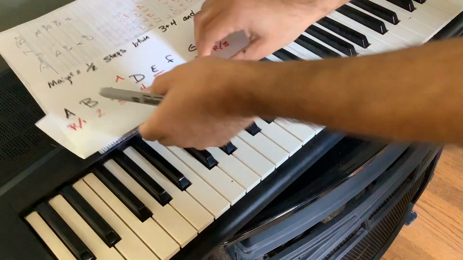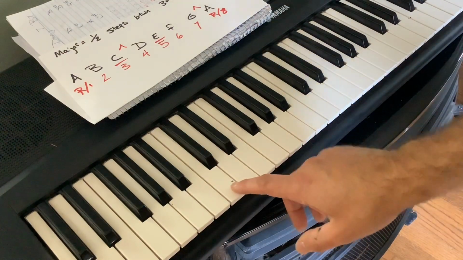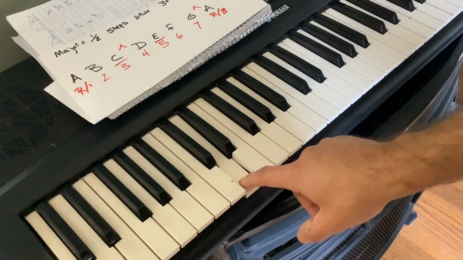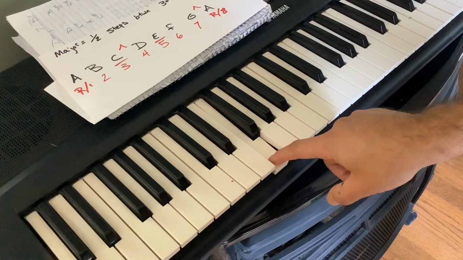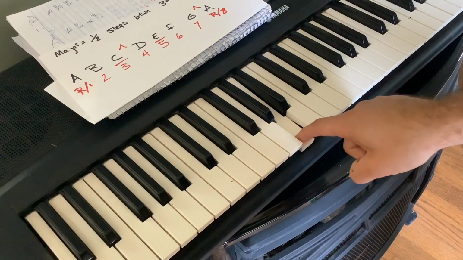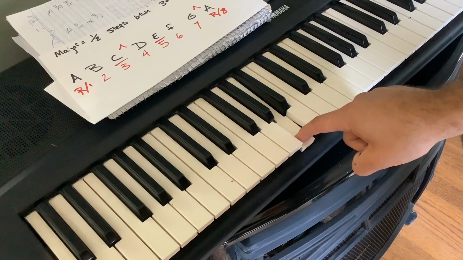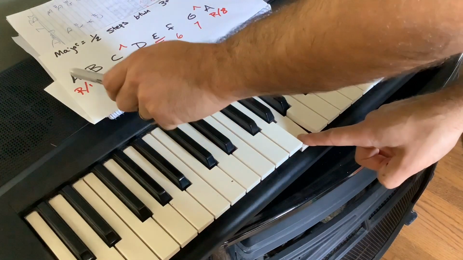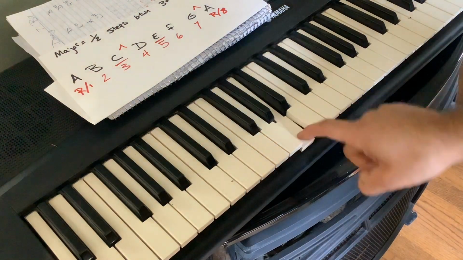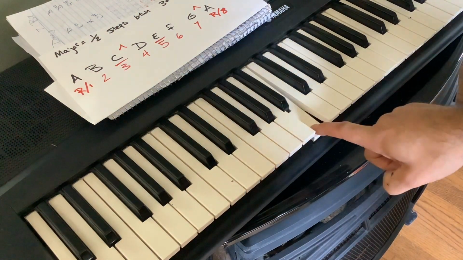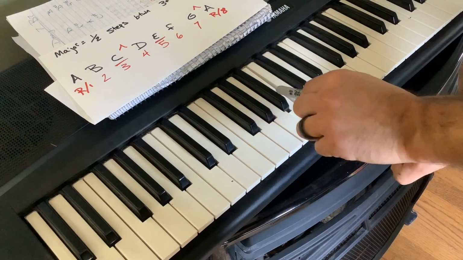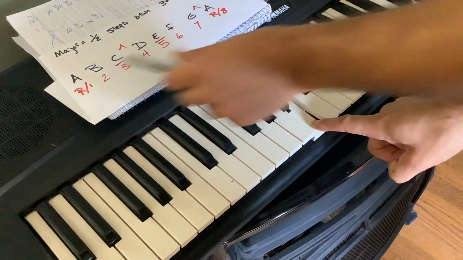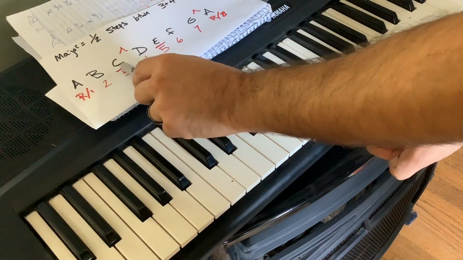So we're going to find A. Here's, I use C as a guide. I know C is this one. C, D, E, F, G, A. That's it. So now let's make sure we got everything in place. I'm looking from A to B. I need a whole step. A to B is a whole step. It crosses over that little half step key. A, B. That checks. From B to C.